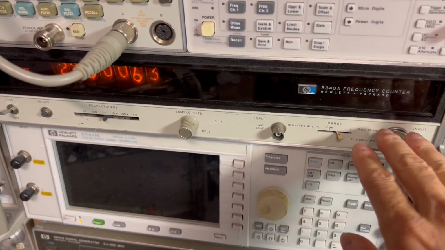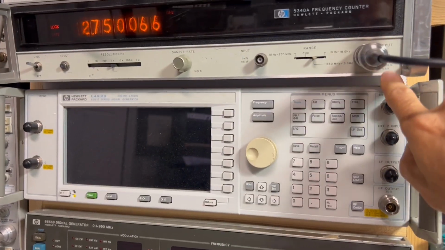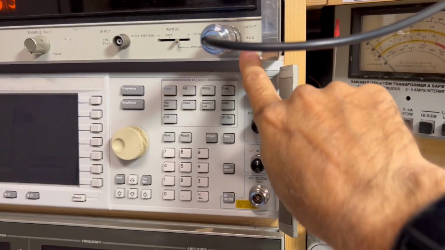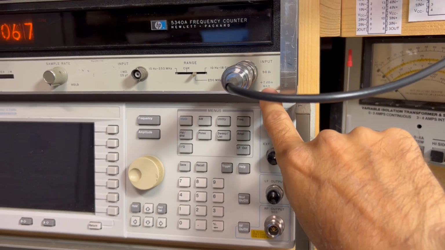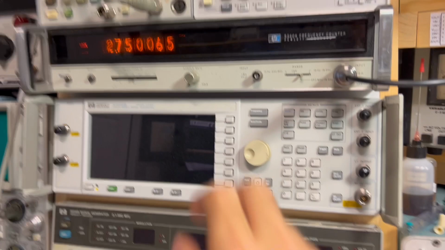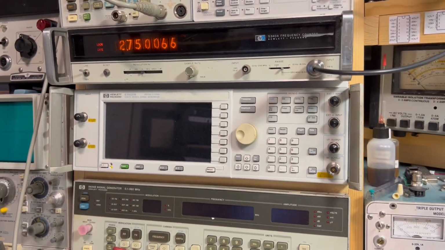As you know, and I talked about this on the video when I did this frequency counter, these samplers can be damaged very easily by overpower, and that 7 dBm max power input is pretty low power input there. So just keep that in mind if you're going to use one of these frequency counters.